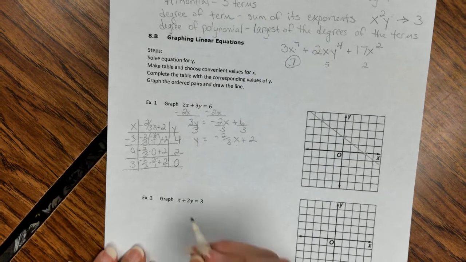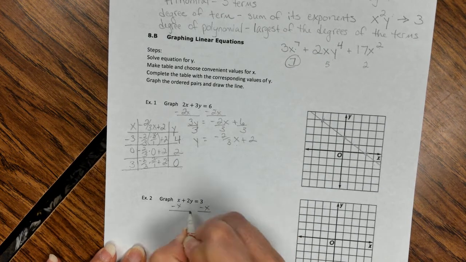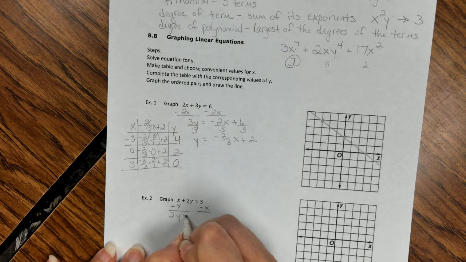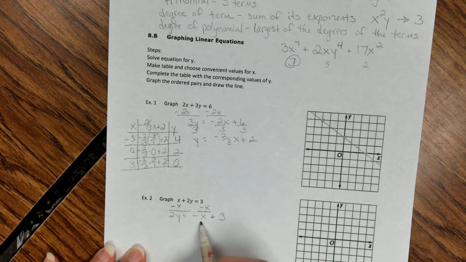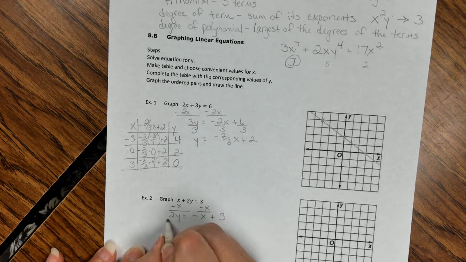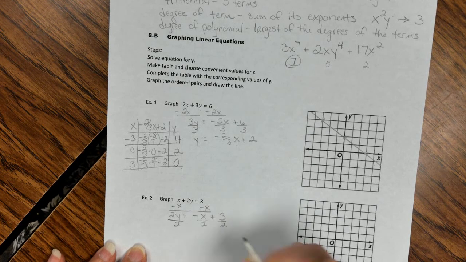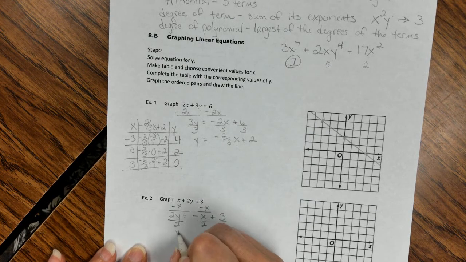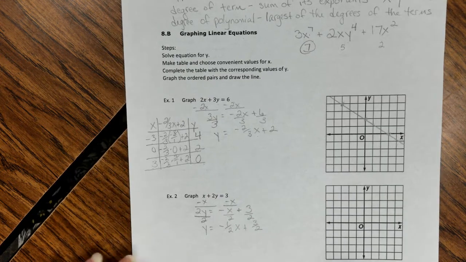Again, the first step is to get y by itself. So I'll subtract x from both sides. 2y equals negative x plus 3, because again, we're getting in the habit of putting the x term first. We need 1y all by itself, so divide everything by 2. Y equals negative 1/2 x plus 3 halves.